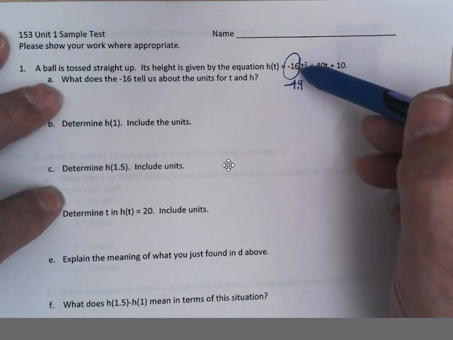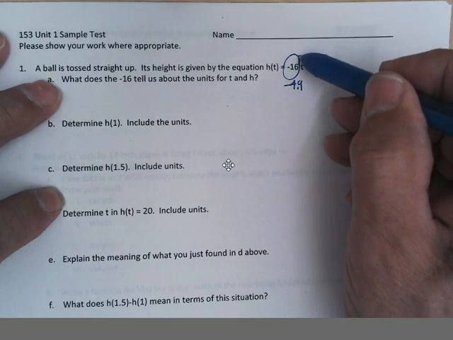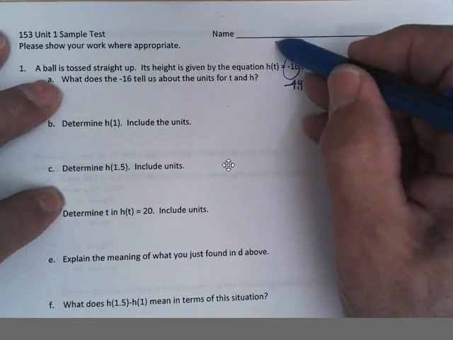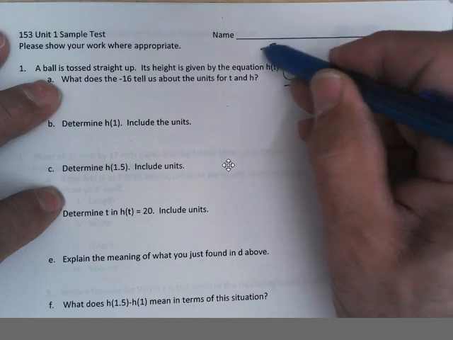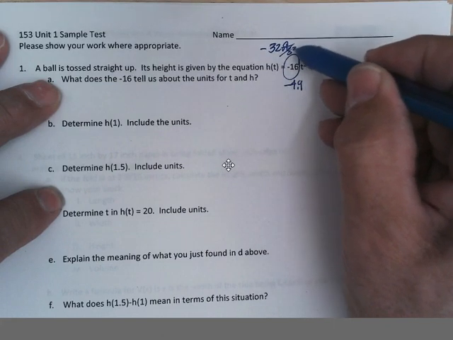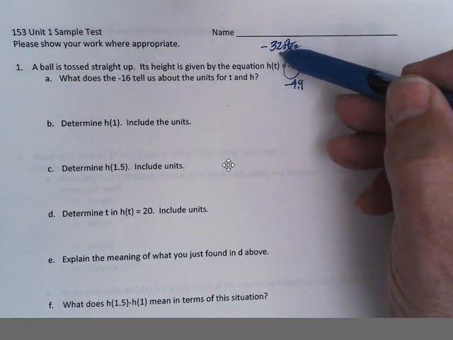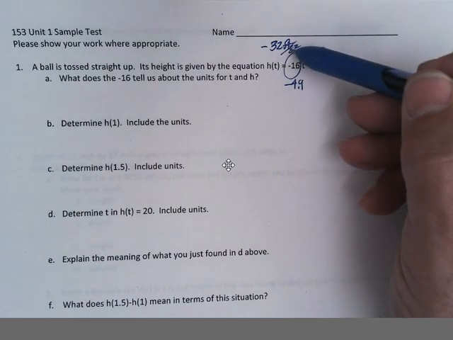This is half of acceleration due to gravity in feet and seconds. The acceleration due to gravity is negative 32 feet per second squared. In other words, it gains 32 feet per second every second in speed going down.